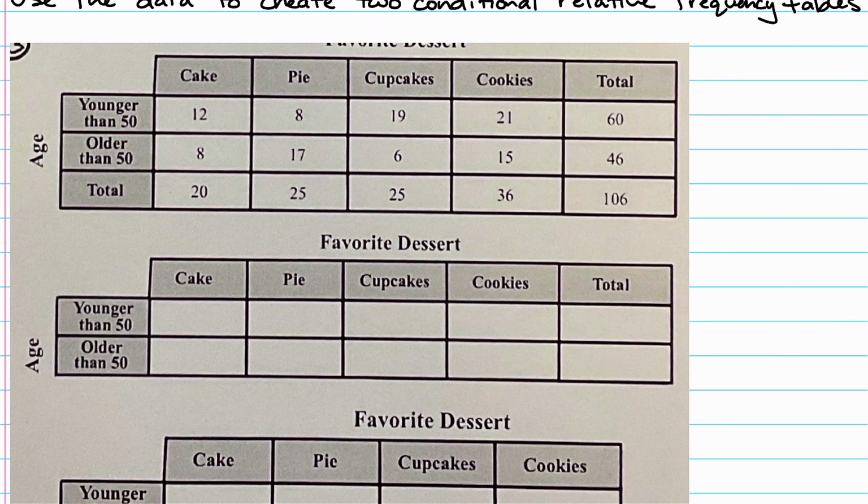First of all, let's highlight the fact that my totals are actually right here. And if they want me to focus on the totals right here, then I'm going to be doing this relative to these totals over here, because there is no box for that 106.